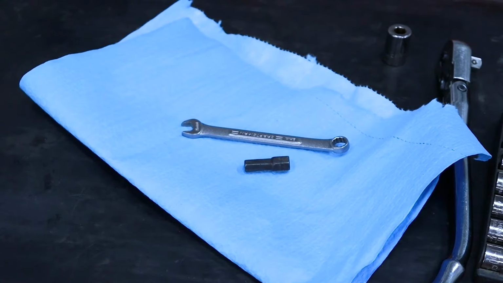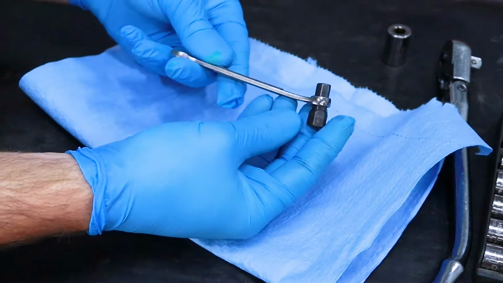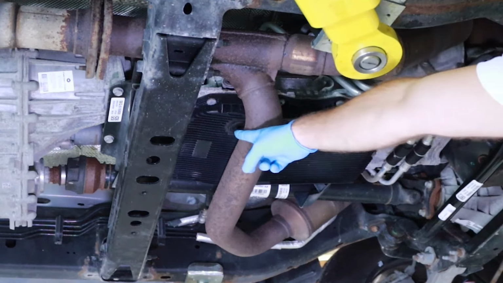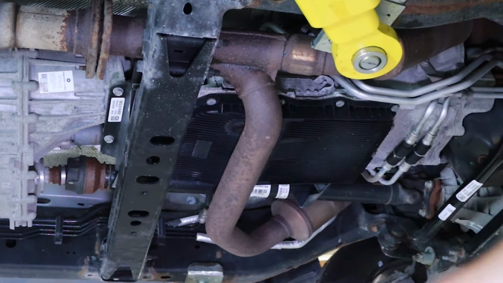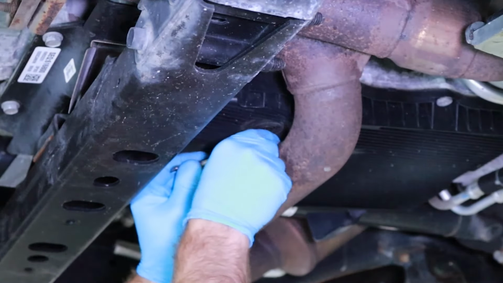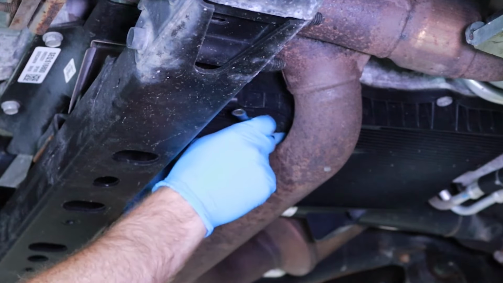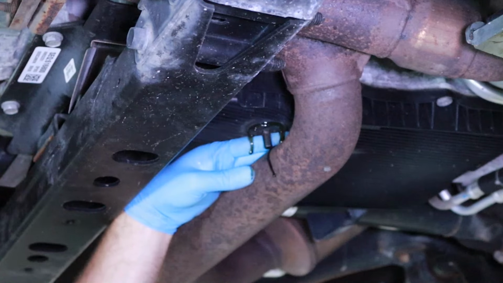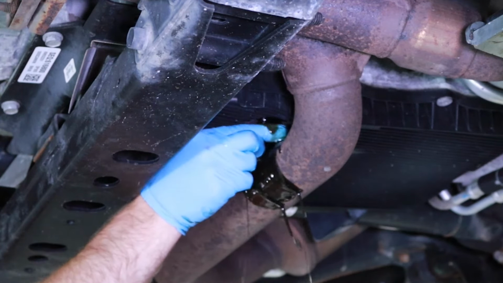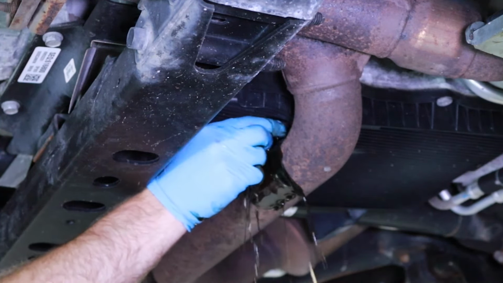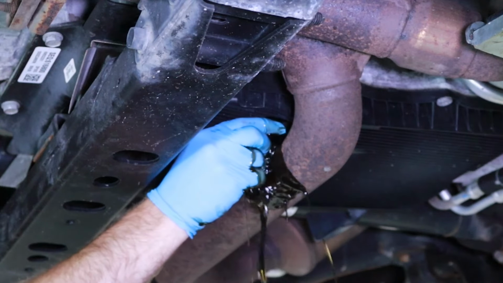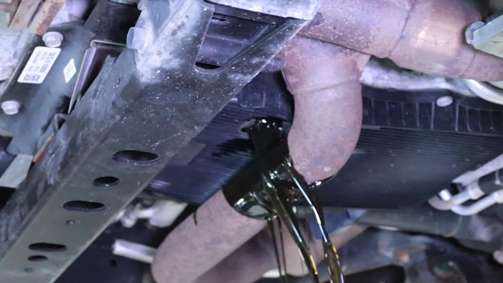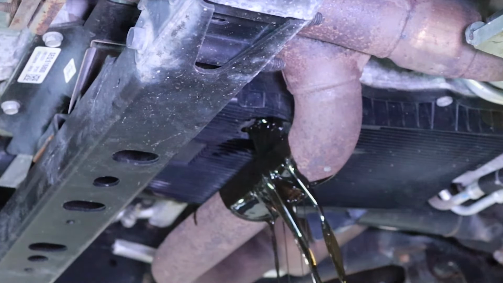Using a 10mm hex bit and wrench, loosen and remove the transmission pan drain plug in a counterclockwise direction. The drain plug is located on the rear backside area of the pan. The hex bit and wrench concept works well due to exhaust clearance issues. As you remove the drain plug, allow the fluid to drain into a suitable waste oil drain pan. Some Ram transmission pans may not include a drain plug, depending on the exact year. If this applies to your model, you can drain the fluid during some later procedures.